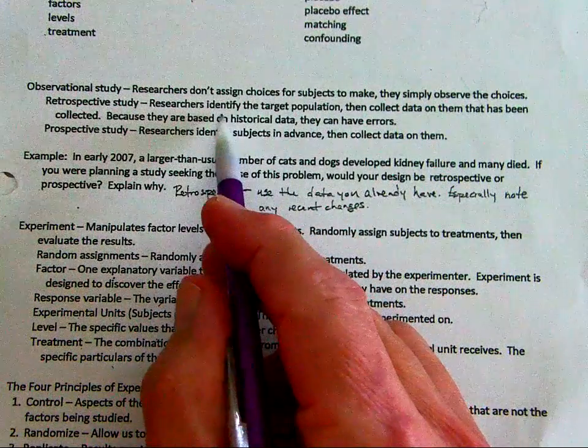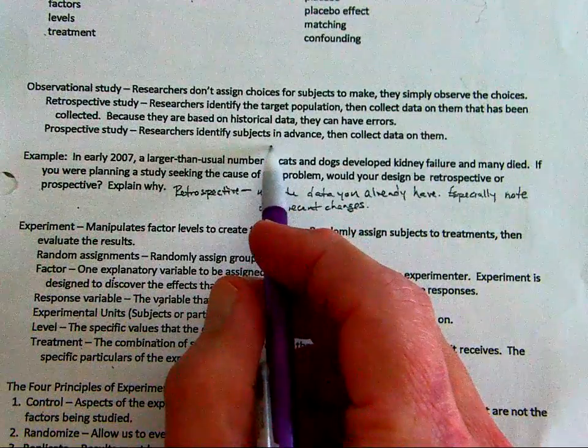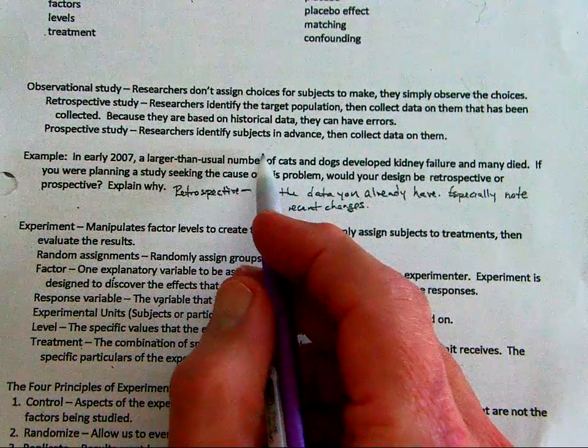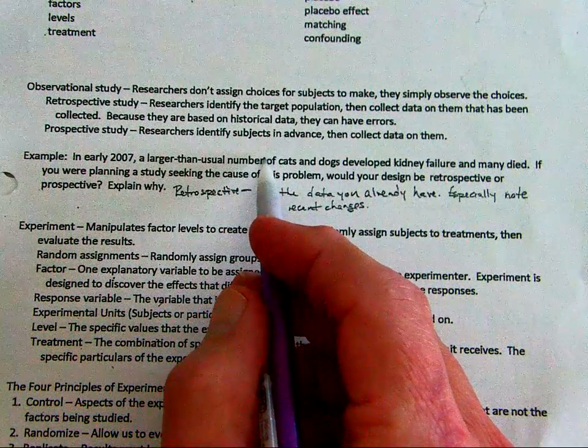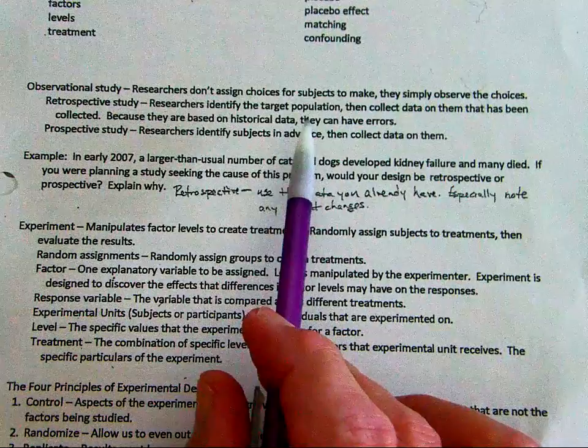If it's retrospective, they take data that's already been collected. They can evaluate it any way they want to, but it's data that's already there. They're not starting anything on their own. So it's based on historical data.